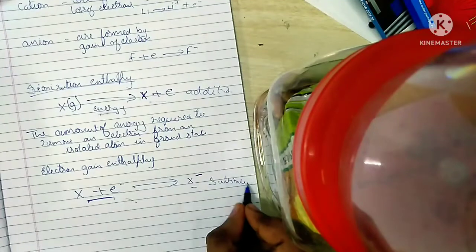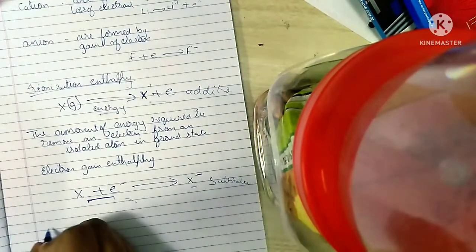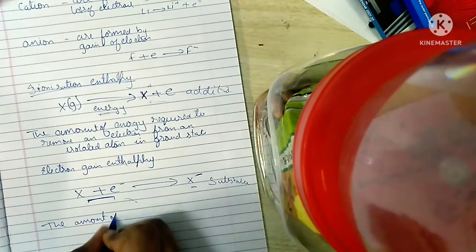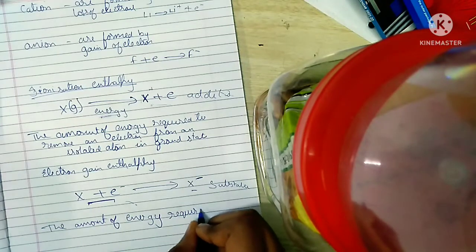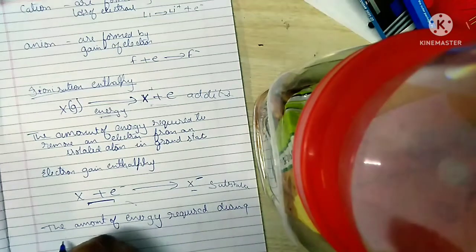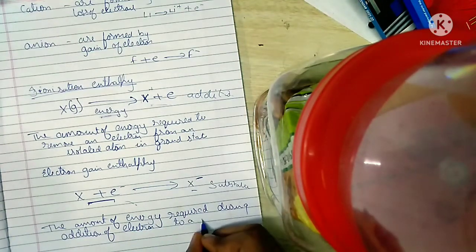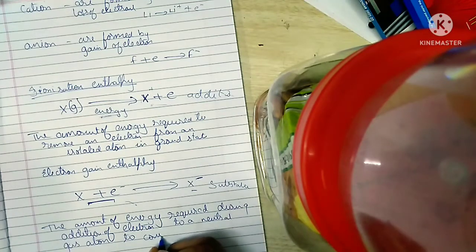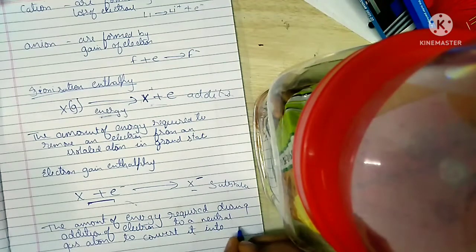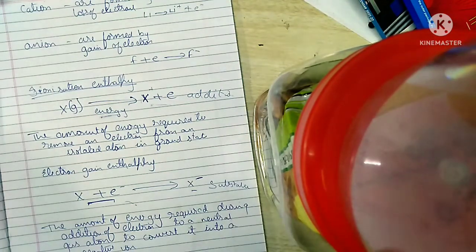Here when an electron is removed, it becomes positive. Here when an electron is added, it becomes negative. That is the only difference. So I write the definition. The amount of energy required during addition of an electron to a neutral gaseous atom to convert it into a negative ion. So this is called electron gain enthalpy.